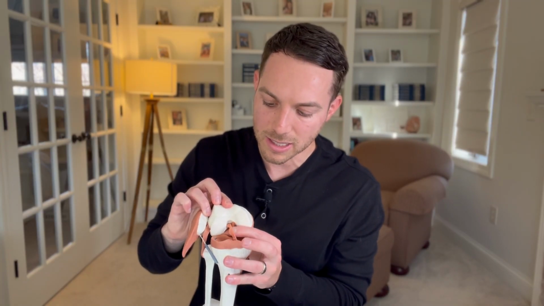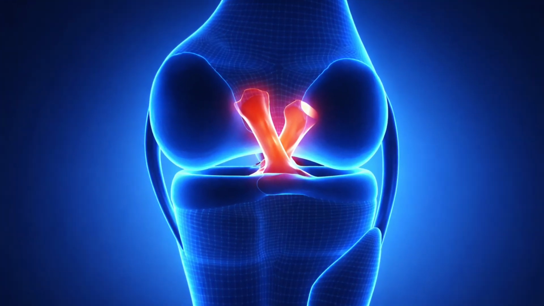The cruciate part of ACL, or the cruciate ligament, is that when we go to designate these ligaments, the ACL here and the PCL in back actually form a cross. So cruciate is just Latin for cross. So when we go inside the knee and look at these structures, cruciates are the ones that cross each other.